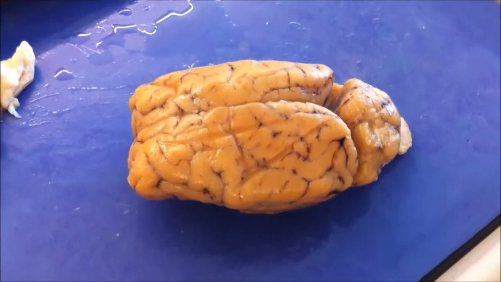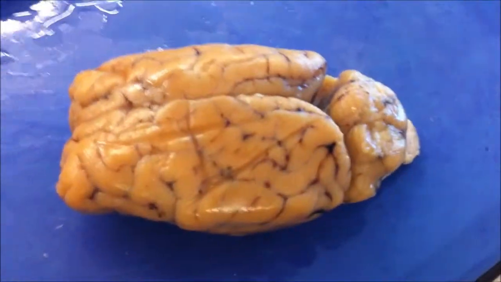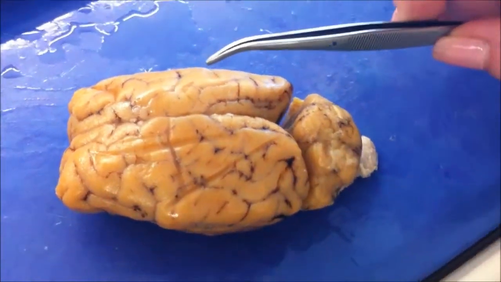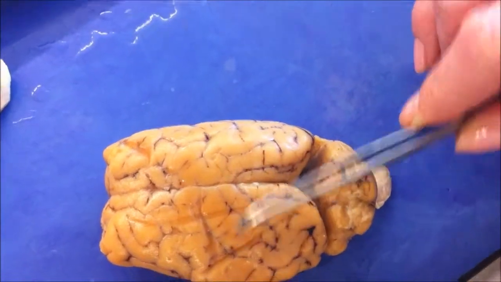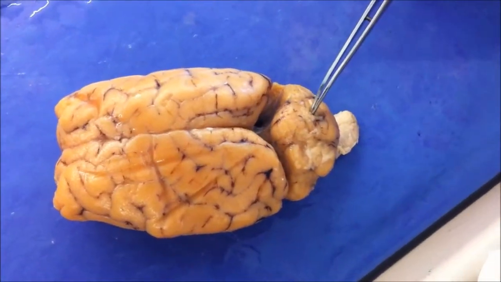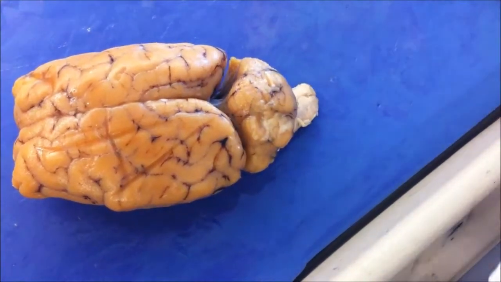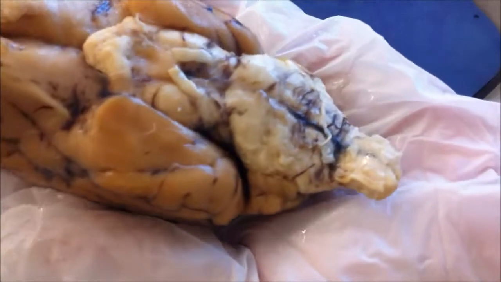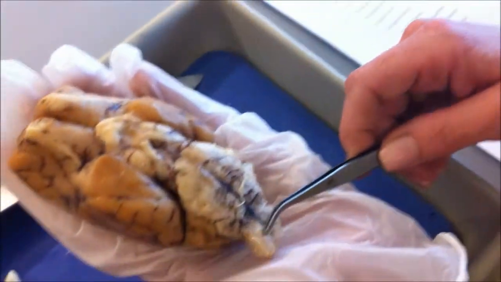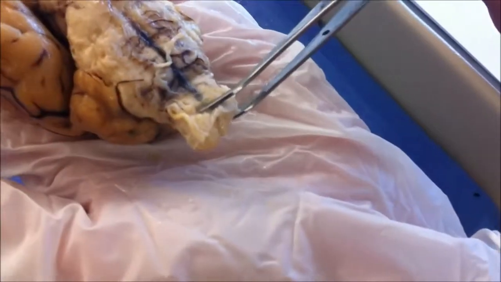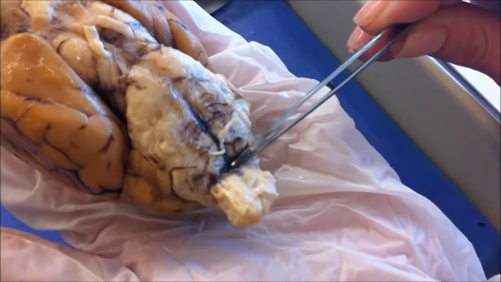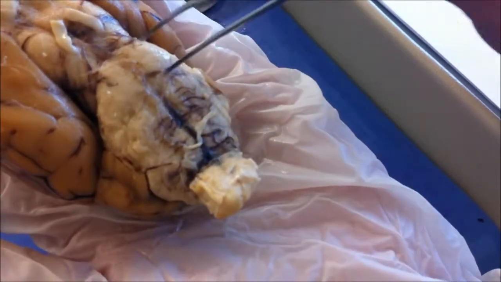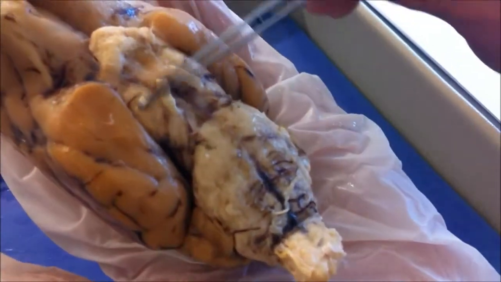Okay, here we're going to go over the sheep brain structures. We have the cerebrum. These are the cerebral hemispheres. Then the cerebellum, and the spinal cord. This is the spinal cord. This area here, from here to here, is the medulla oblongata, the pons, the black layer, and the midbrain.